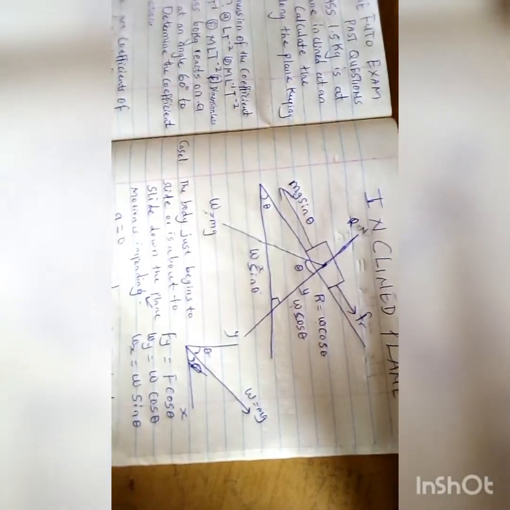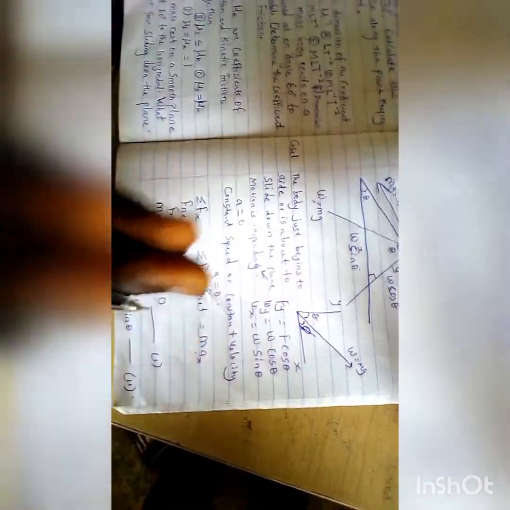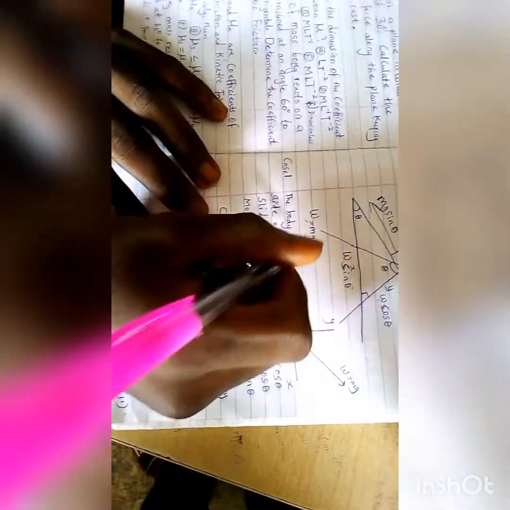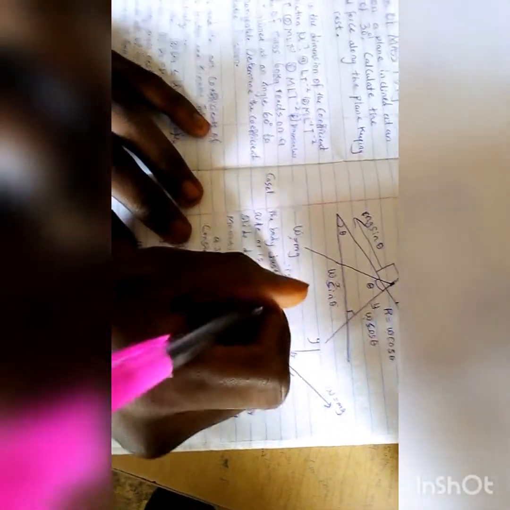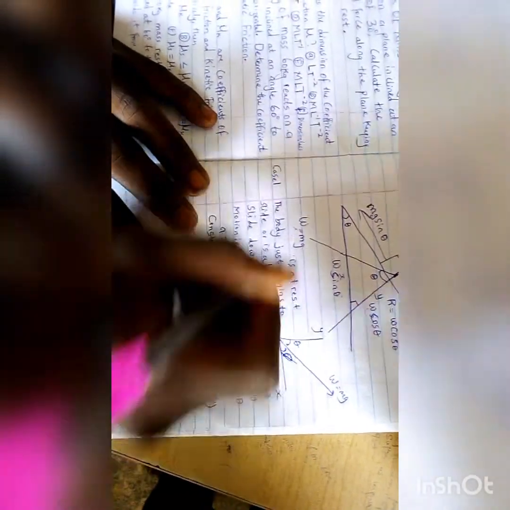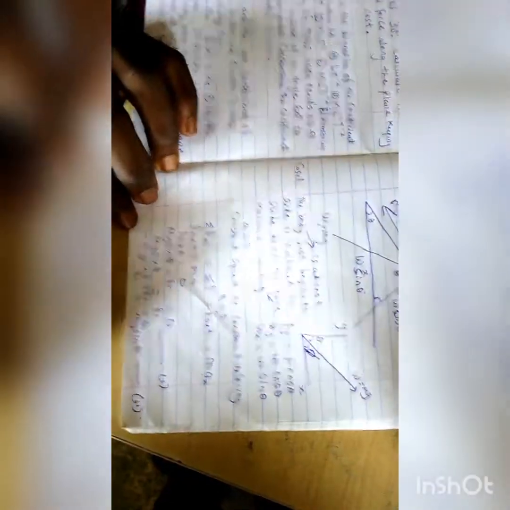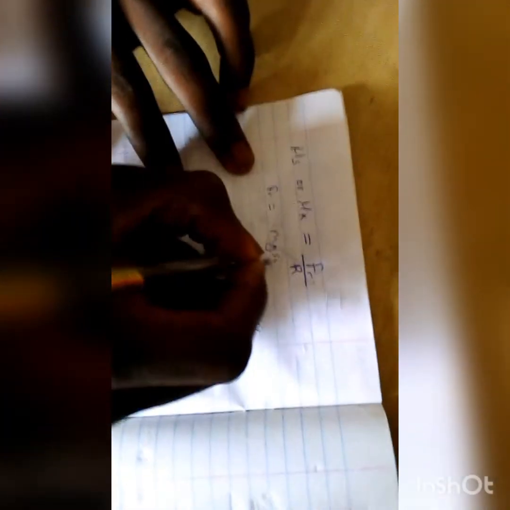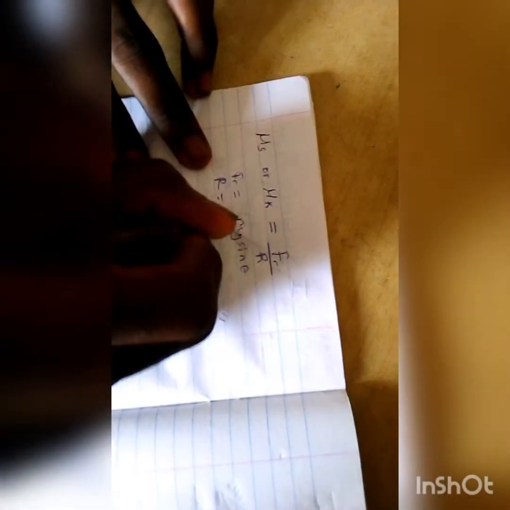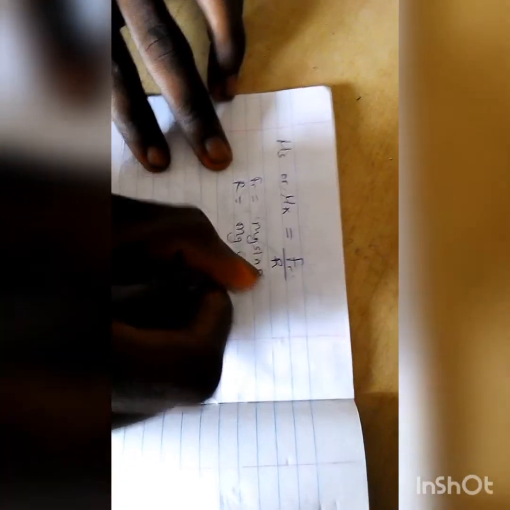We've made it known that the frictional force when the body is just about to move is the same thing as when the body is at rest. Take notes. Alright, so now the frictional force R is equal to mg sin theta, and the normal reaction R is equal to mg cos theta.